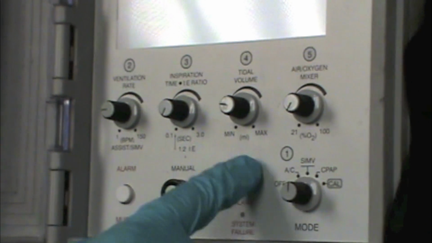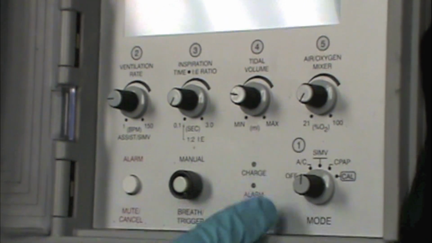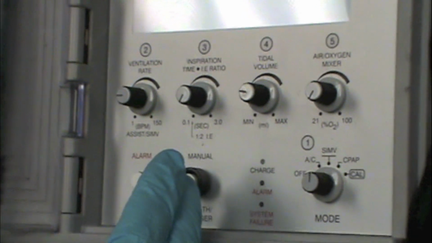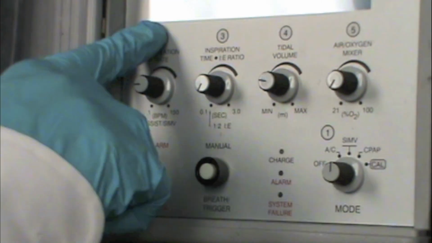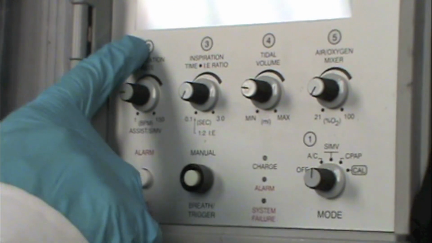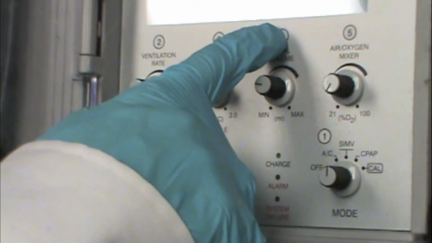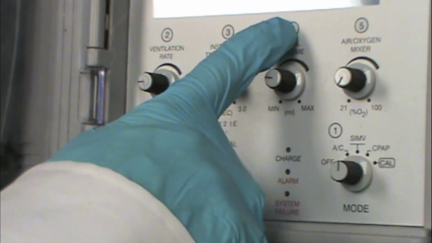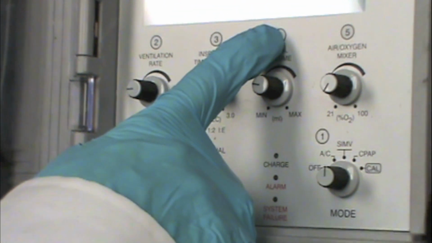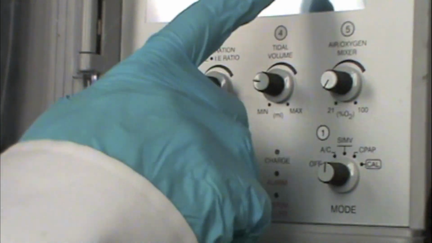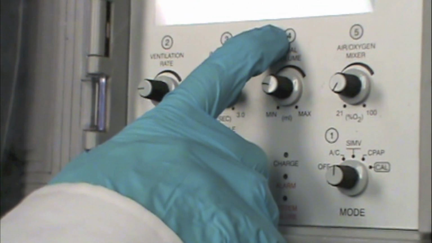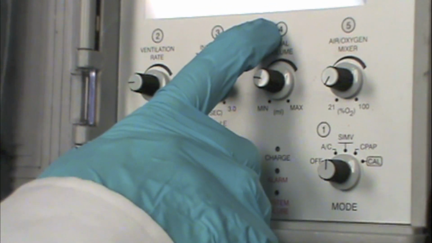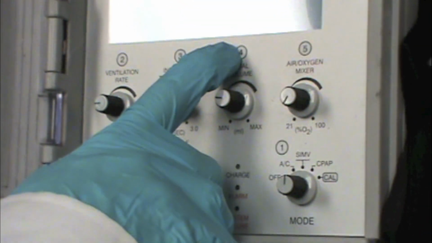The big difference between AC and SIMV is a non-mandatory breath. In the SIMV mode, if a patient wants to take 20 breaths instead of 12 breaths, the ventilator will deliver 12 breaths at a tidal volume of 500. On a non-mandatory breath that the patient triggers, if they only want to breathe 250 mils on a non-mandatory breath, then that's the tidal volume they're going to get delivered. So the machine will not mandate a volume in the SIMV mode on a non-mandatory breath. Does that make sense? Mm-hmm. Okay.